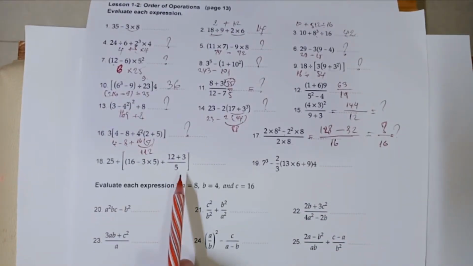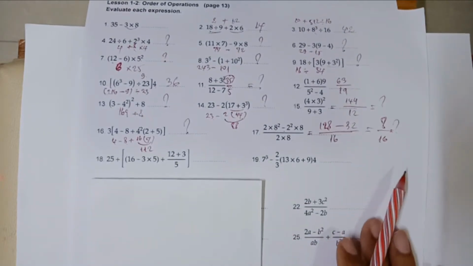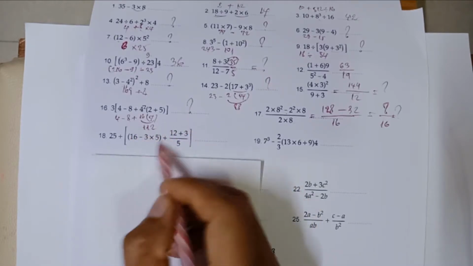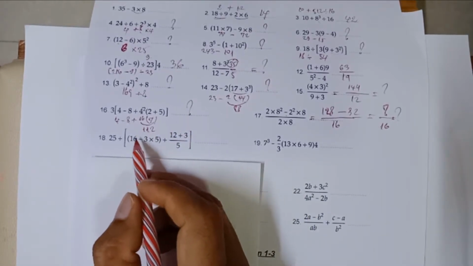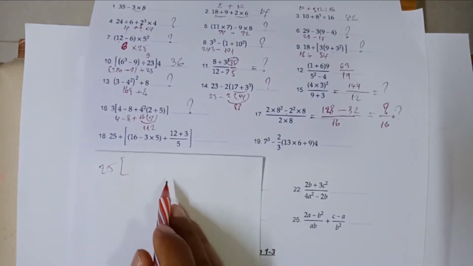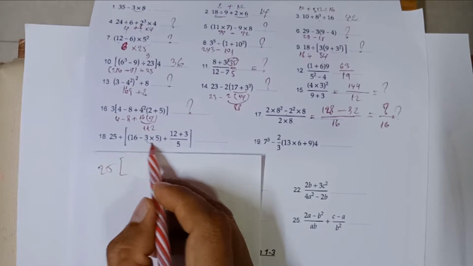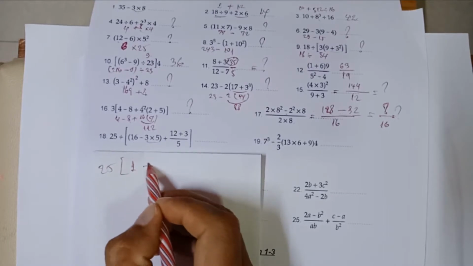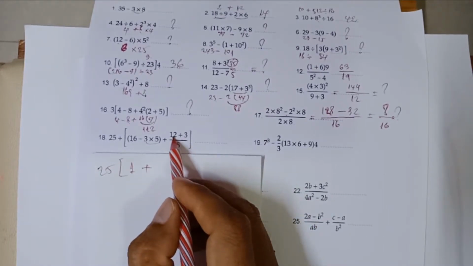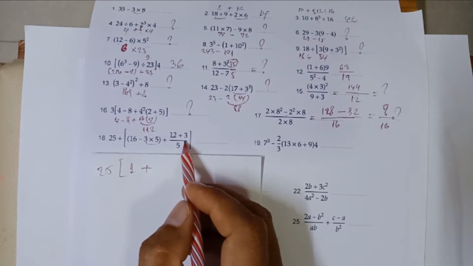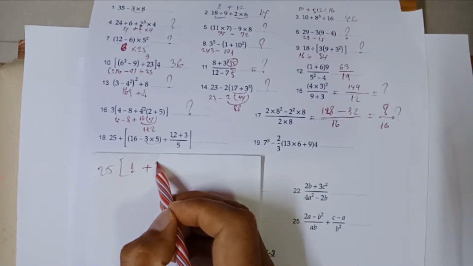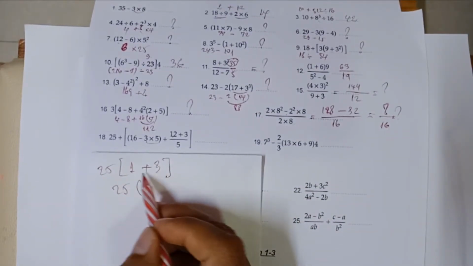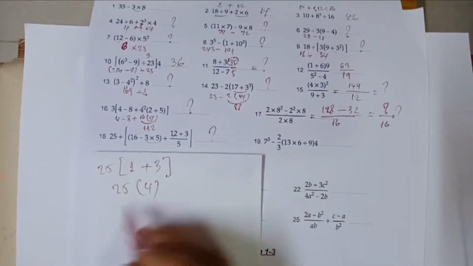Okay. Now for this part, let me try to do this. I work with this section first, and then I work this section. Let's begin with this section first. You have 16, multiply first, 15. So you have 16 minus 15, that will give you 1, plus, let's work on this. 12 plus 3, you have 15. So you have 15 divided by 5, gives you 3. So you have 25 multiplied by 4. That will give you your final answer.